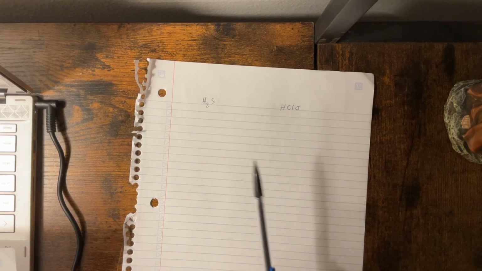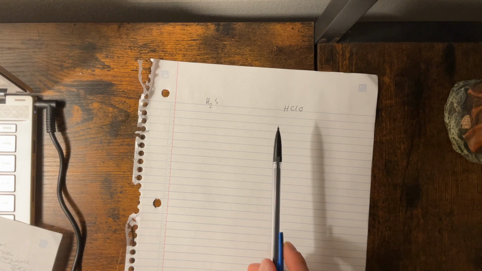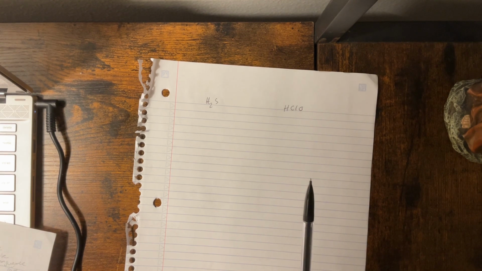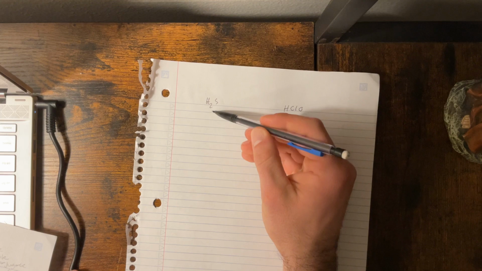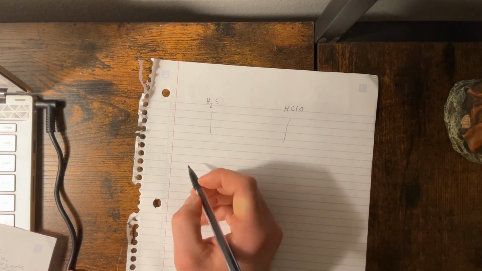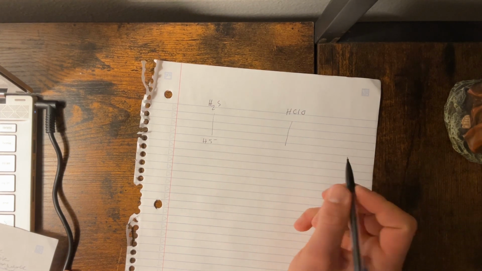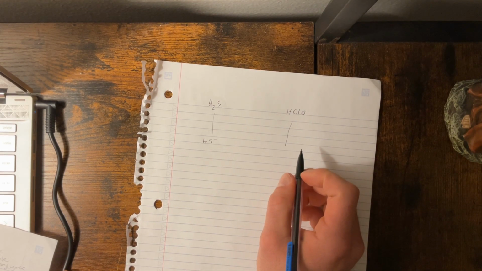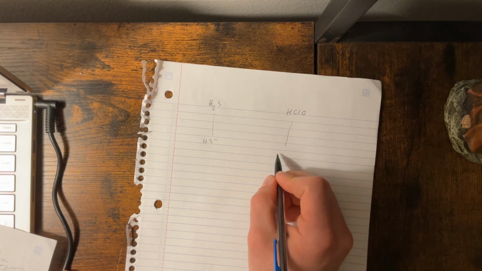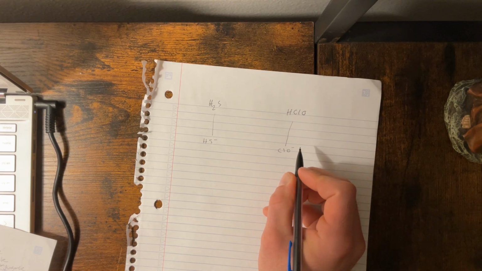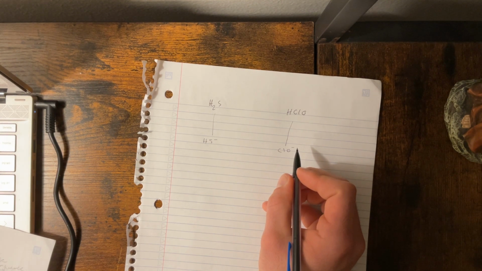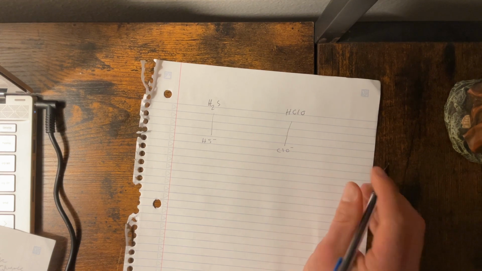So today I'm going to be looking at these two weak acids and determining which one is more acidic. So the first step to determining which is more acidic is going to be finding its conjugate base, which means that it loses a proton. So it's going to be HS minus for hydrosulfuric acid, and then it's going to be ClO minus for the hypochlorous acid.